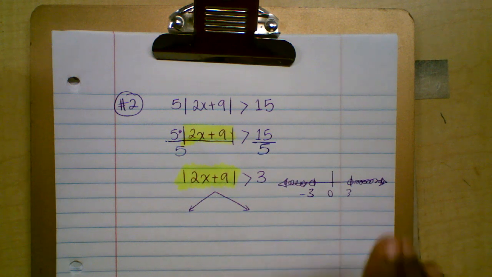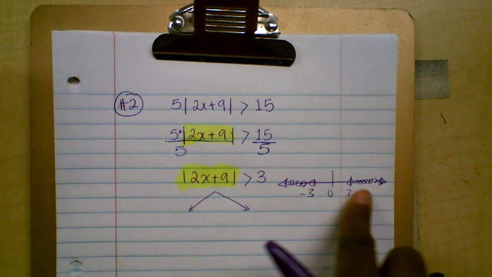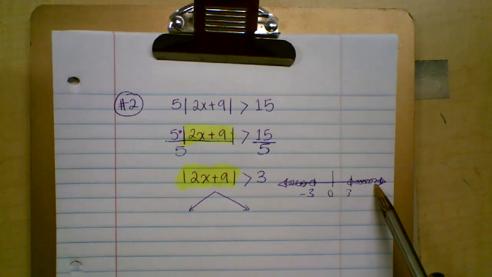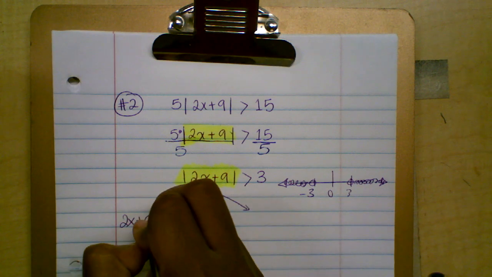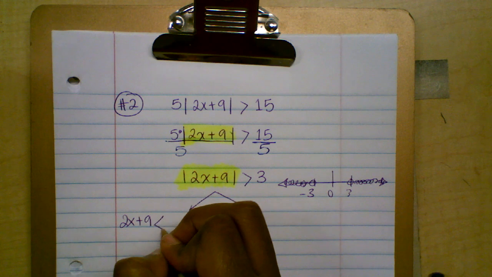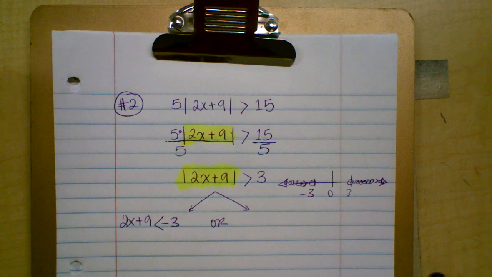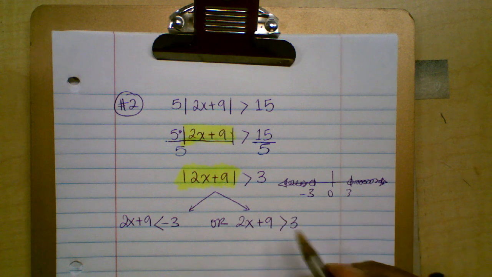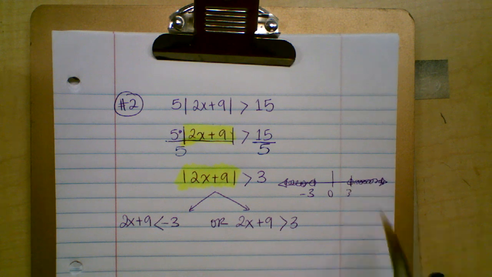That's why when I want you to rewrite the inequality without the absolute value, I want you to use two disjoint inequalities to represent all the numbers on the left side of -3 and all the numbers on the right side of +3. So I'm going to write 2x plus 9 is less than -3, because all those numbers compared to -3 are less than -3. Or, 2x plus 9 is greater than +3. Why? All those numbers on the right side of 3 are greater than +3.